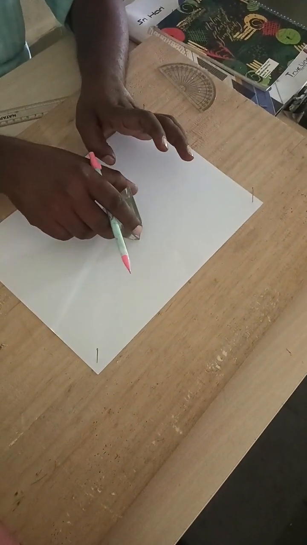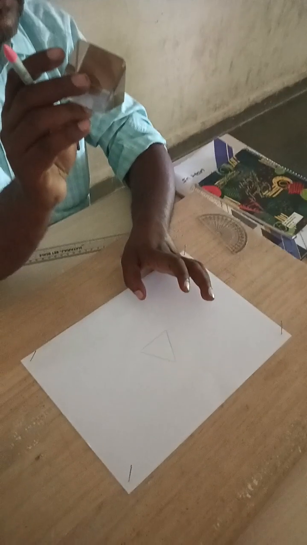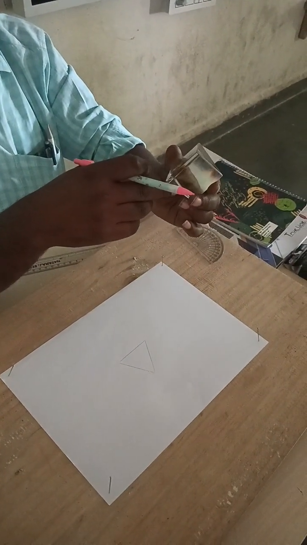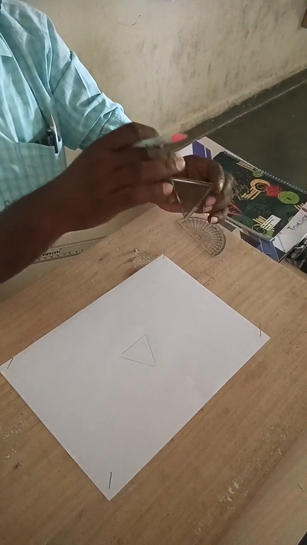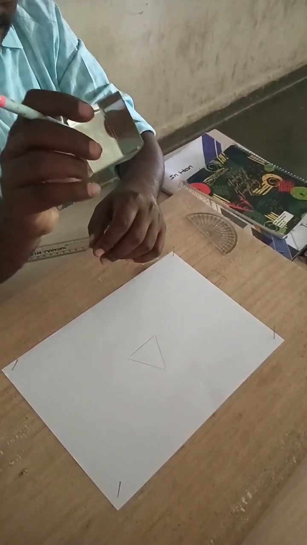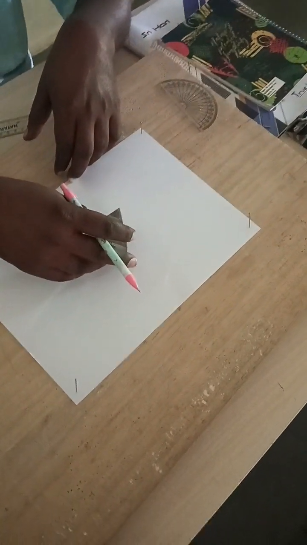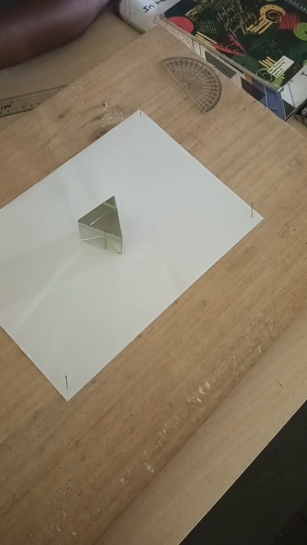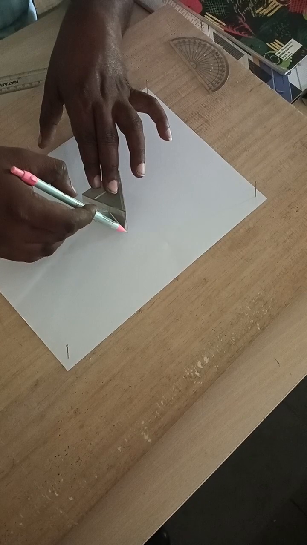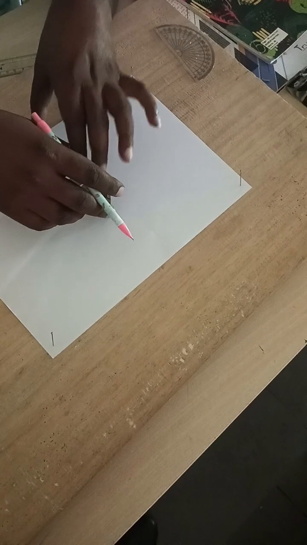So this is the prism. It is made of glass. See here, it has two triangular surfaces and three rectangular or else square surfaces. To do this activity, we have to take the prism on a drawing paper in this way. Now you draw its outline.